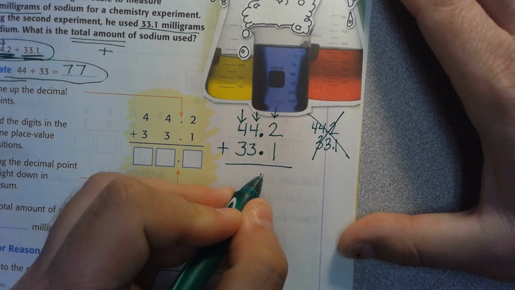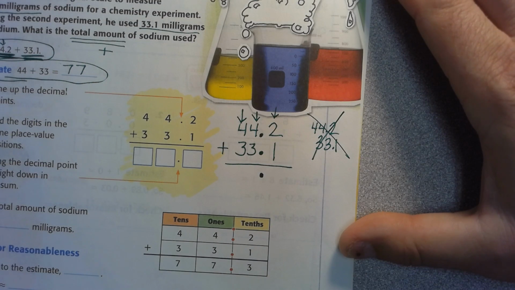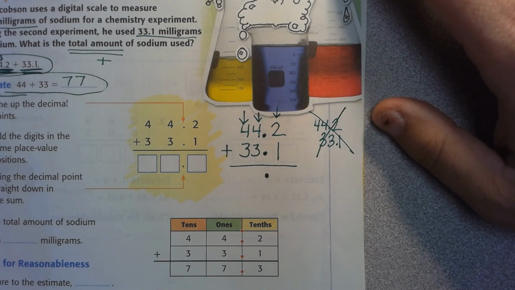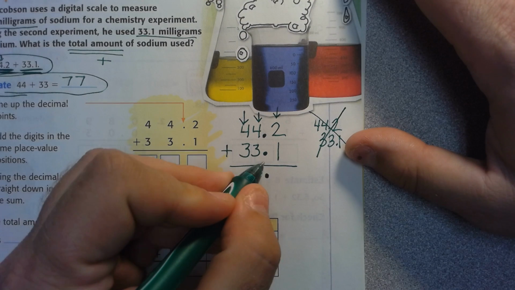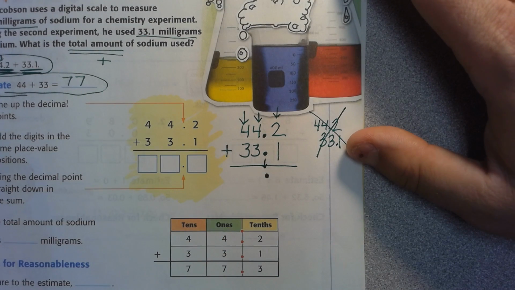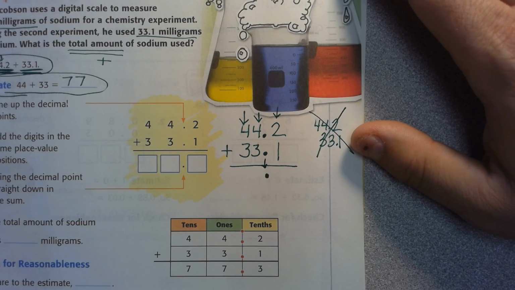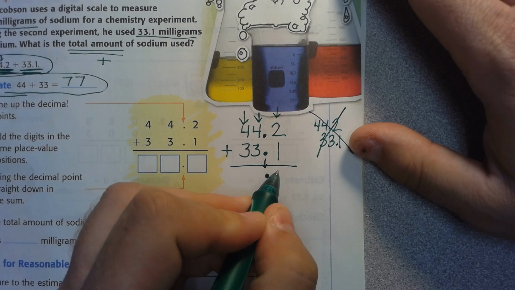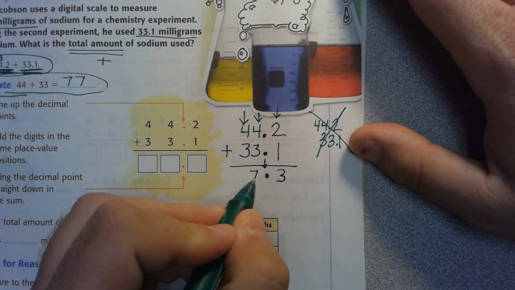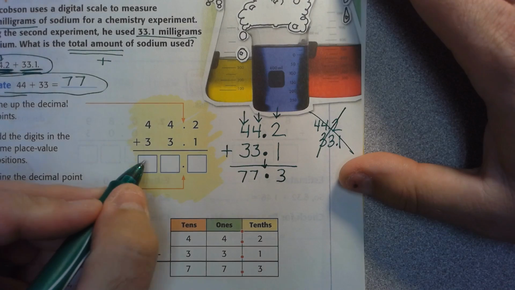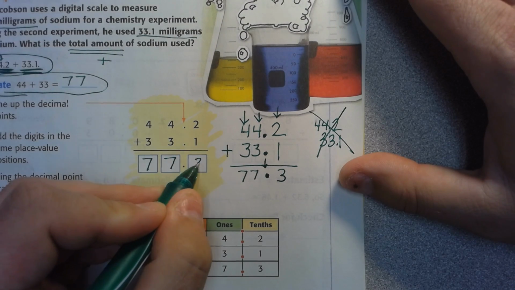Look, here's what I'm going to do next. I'm going to go ahead and drop the decimal point right here. You do that. We're not moving that decimal point anywhere else. We're going straight down with the decimal point. Straight down. What's 2 plus 1? 3. What's 4 plus 3? 7. So we have 77 and 3/10.